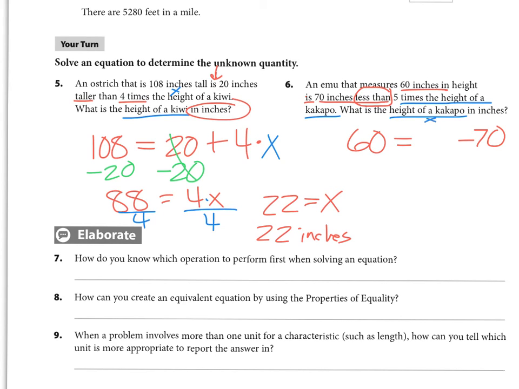Now, less than means subtract, but whenever you see the words less than, that always means you subtract at the end of the statement. Real important to remember that. So we have 5x here, a little different, okay, subtraction.